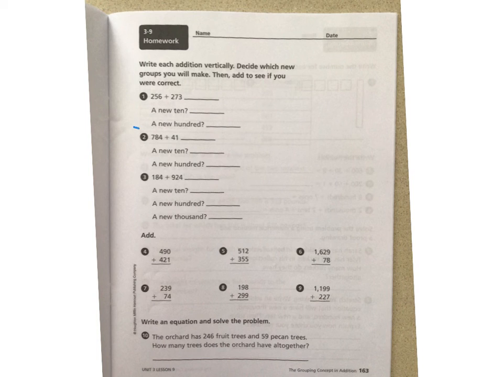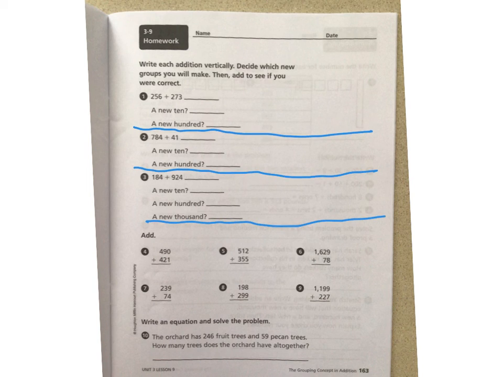So what we're going to do for now is just draw a line in between 1, 2, and 3, and then I'm going to tell you why we're doing that in just a second. All right, that gives me kind of a little more organized space.